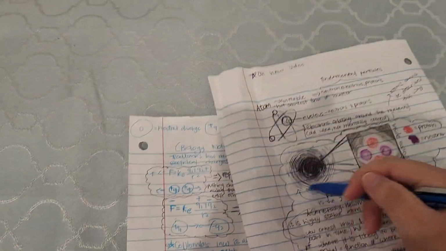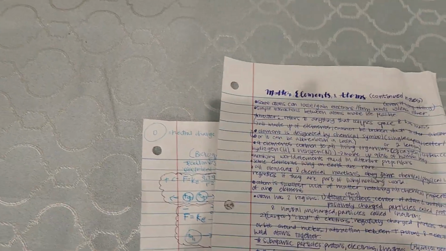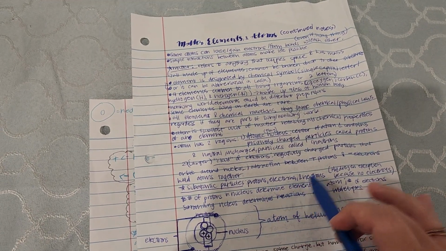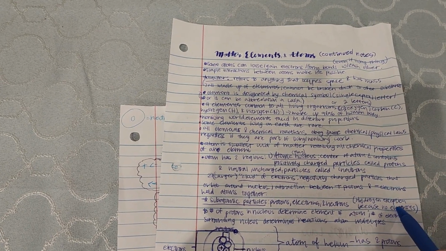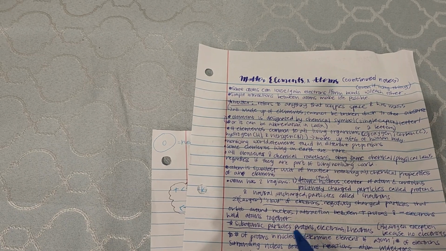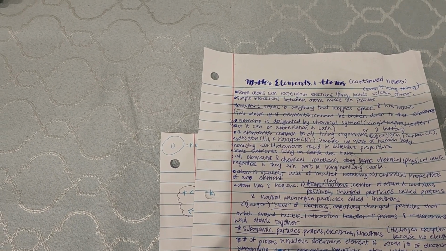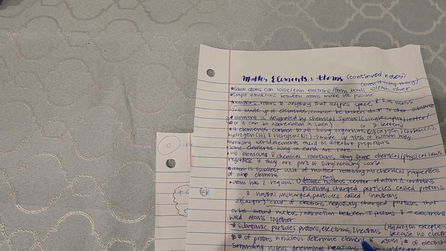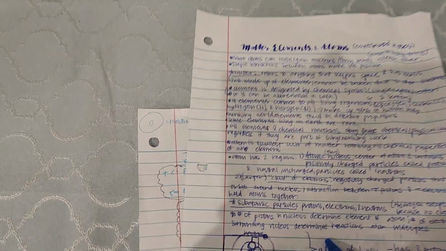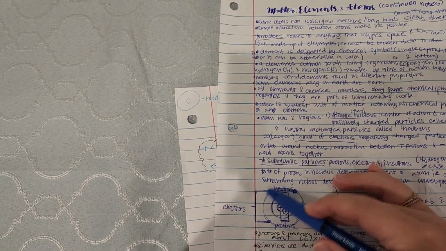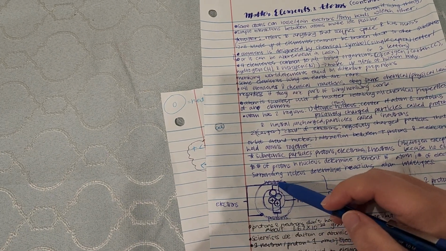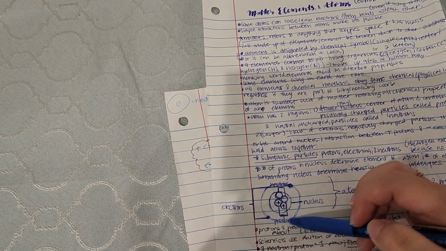We're going to be going over that on the next page. Subatomic particles: protons, electrons, and neutrons. Hydrogen is an exception because it has no neutrons. The number of protons in the nucleus determines the element of the atom. The number of electrons surrounding the nucleus determines the reactions the atom undergoes, and this is kind of like a diagram. As you can see, the protons are positive, the neutrons are neutral, and the electrons are negative.